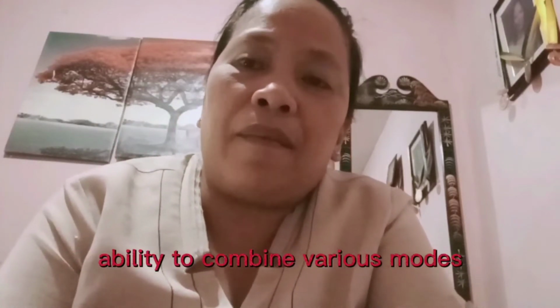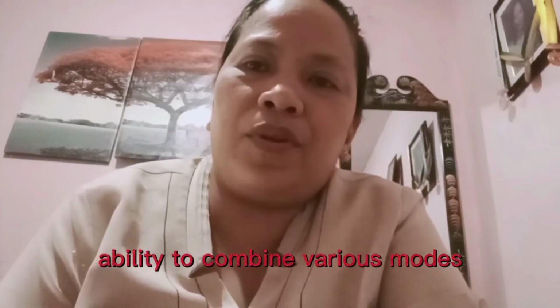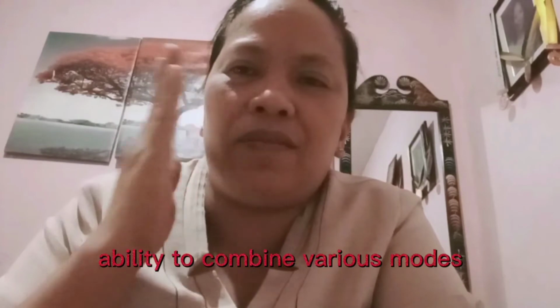The fourth thing that we need to consider is our ability to combine various modes. As composer and producer of multimodal text, we need to have the ears and the eyes for the beauty and the connections of these different modes to make them suitable for the material that you want to compose.